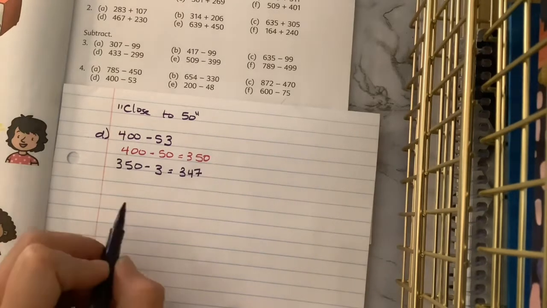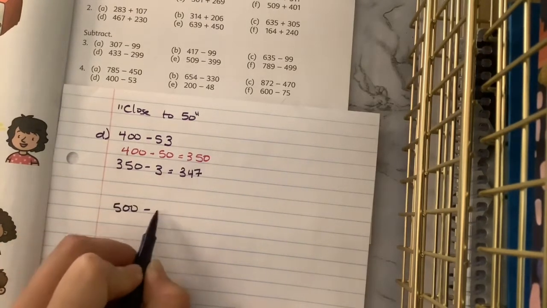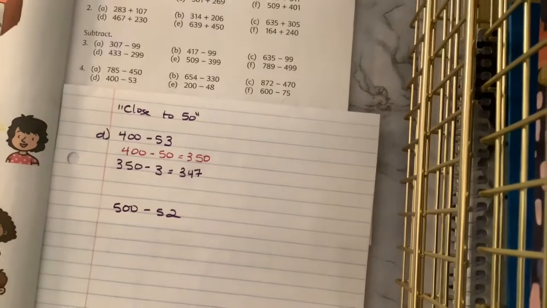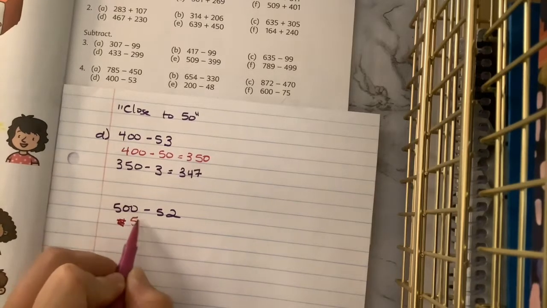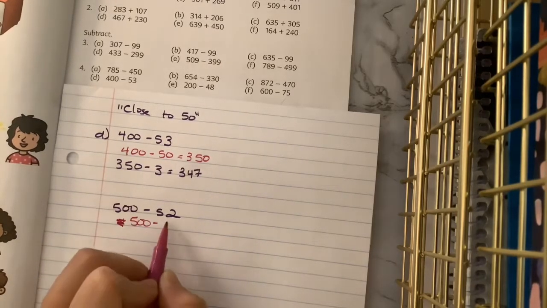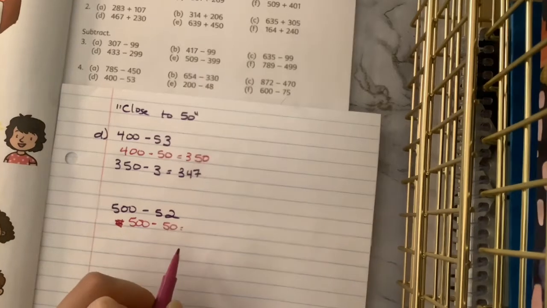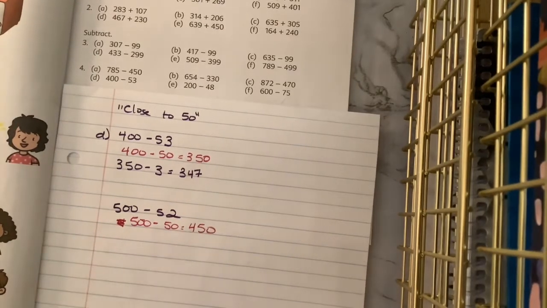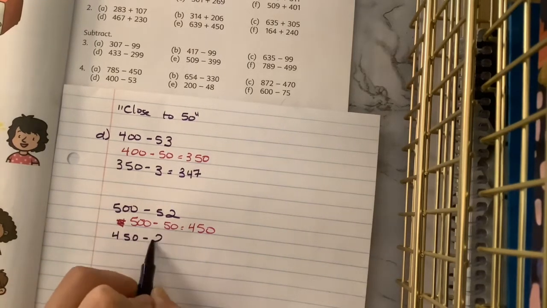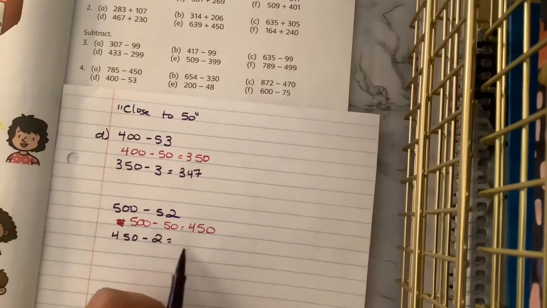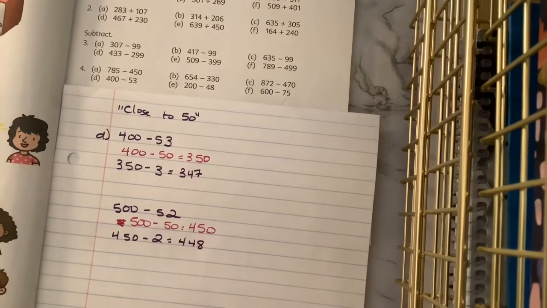Let's do another one kind of like that. 500 minus 52. So again, this is close to 50. So we're going to do 500 minus 50, which gets us 450. But we actually didn't take away enough. We have to take away 2 more to find our answer, which is 448.